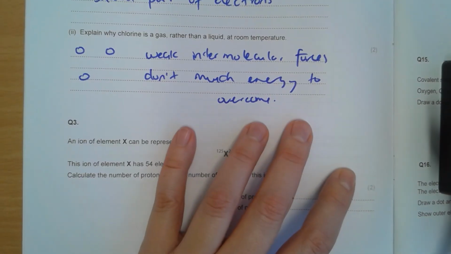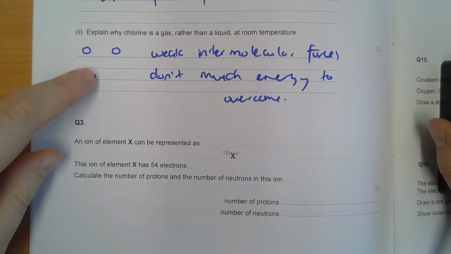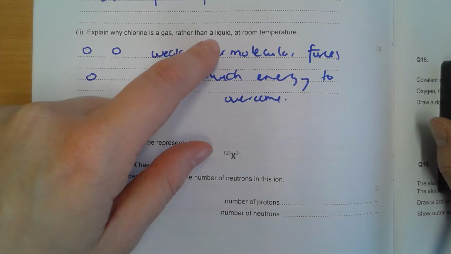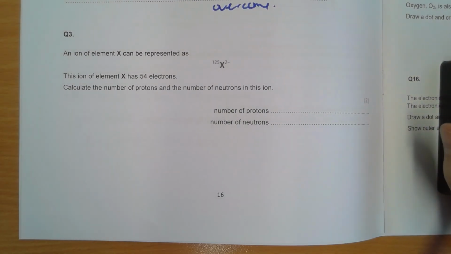Okay, so room temperature, which is typically around 20 degrees, there's enough heat at room temperature to keep these particles far apart because the forces between them are so weak. Okay, so if it's a gas, or even if you've been asked about a liquid, there's always going to be weak forces, and the only ones we learn about are intermolecular forces.